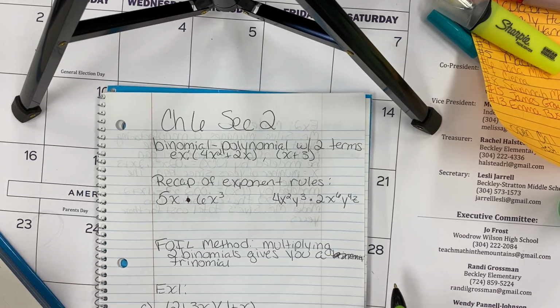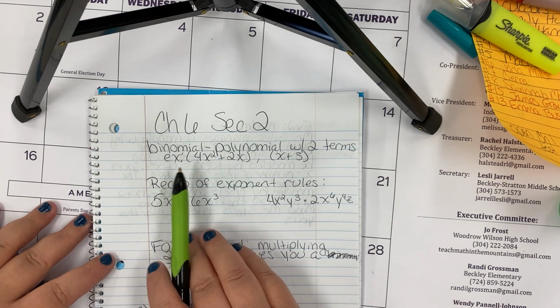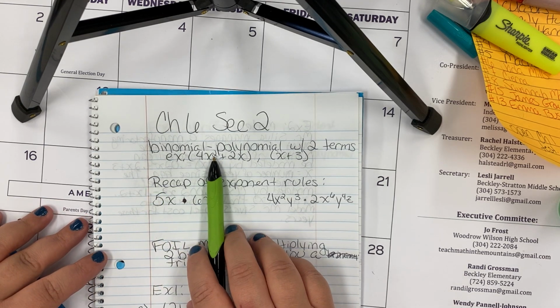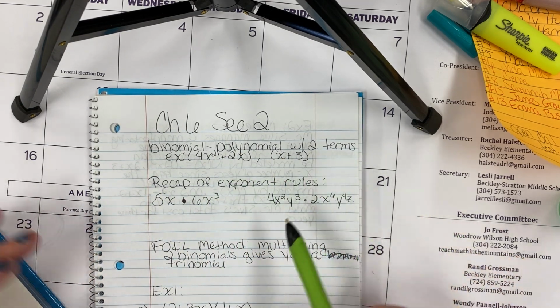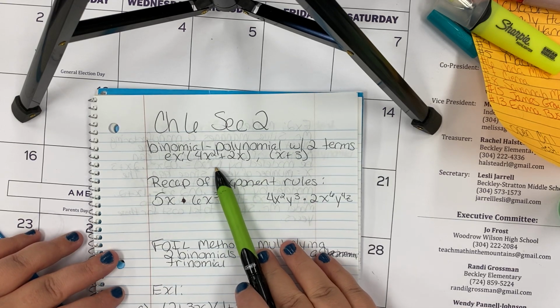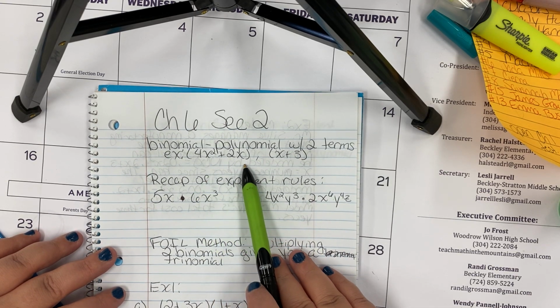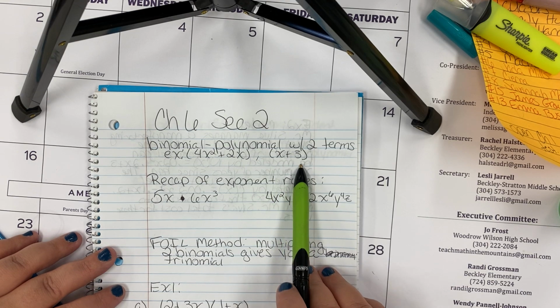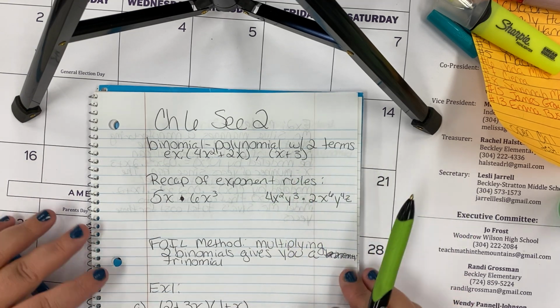Okay, chapter 6, section 2. We're going to start multiplying polynomials. First off, a term is binomial. It's a polynomial with two terms. So an example would be 4x squared plus 2x, or something as simple as x plus 3.